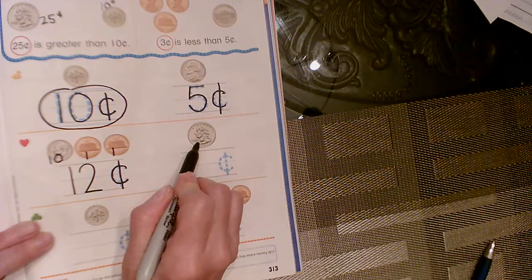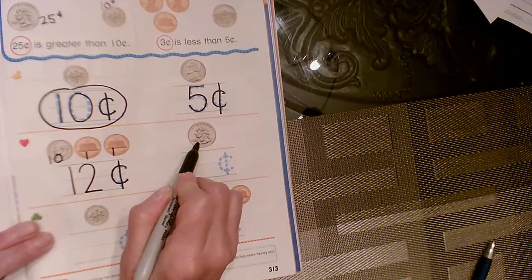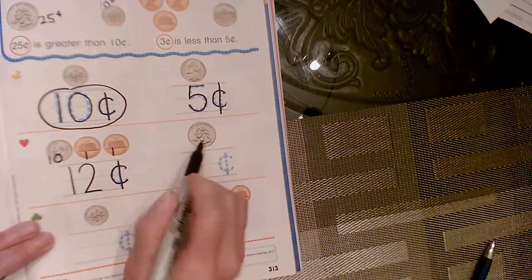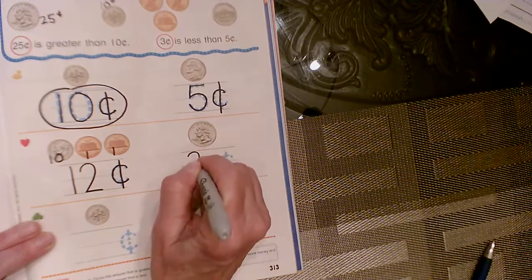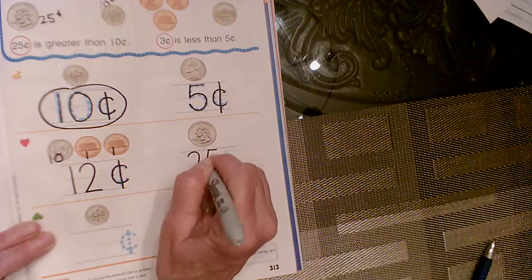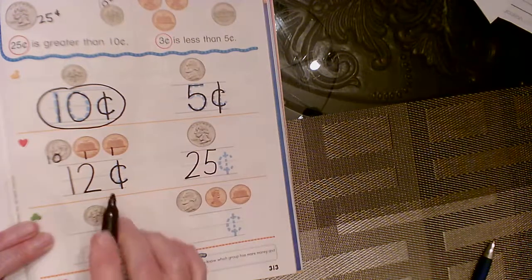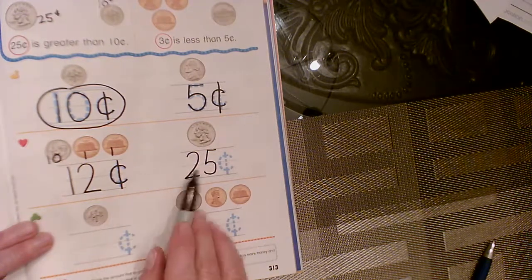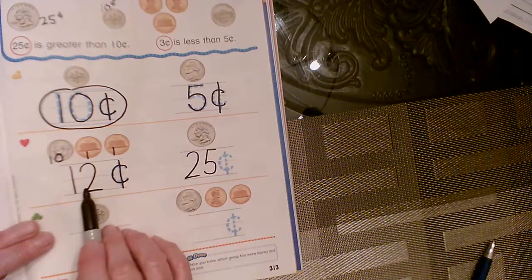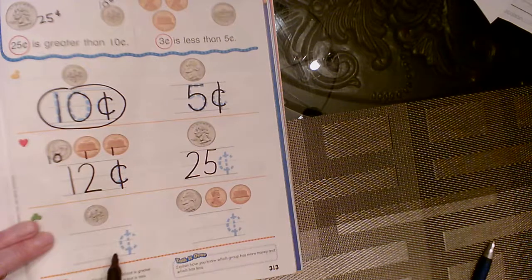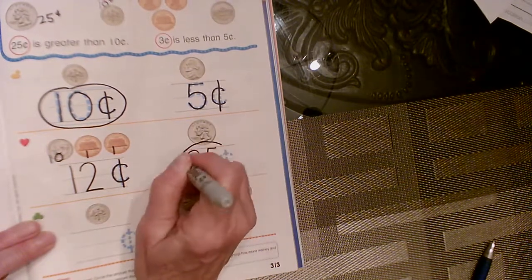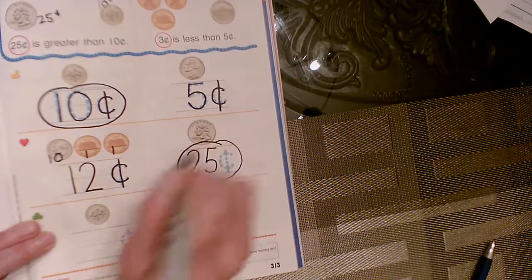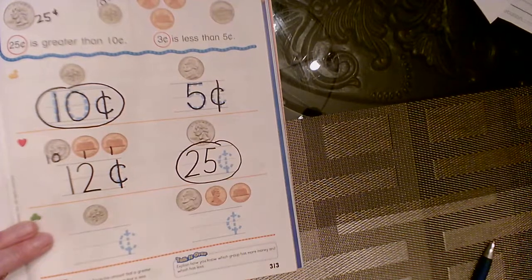What is that coin? Yes, it's a quarter, and a quarter is worth how much? 25. And we know that the number 25 is greater than 12, correct? So 25 cents is greater than 12 cents.